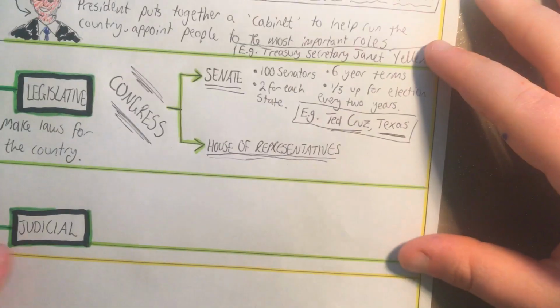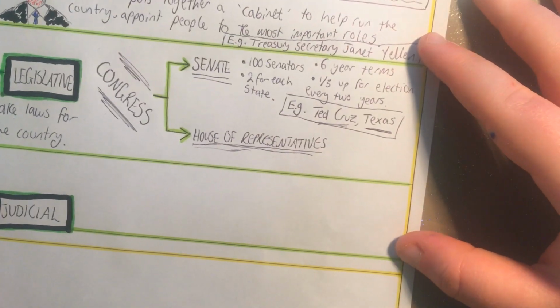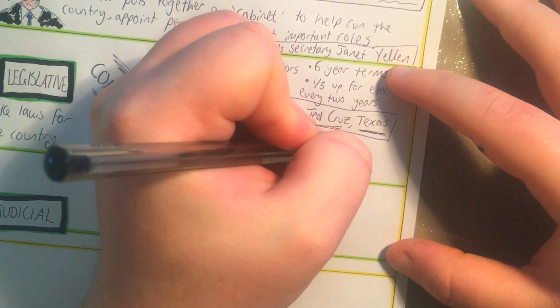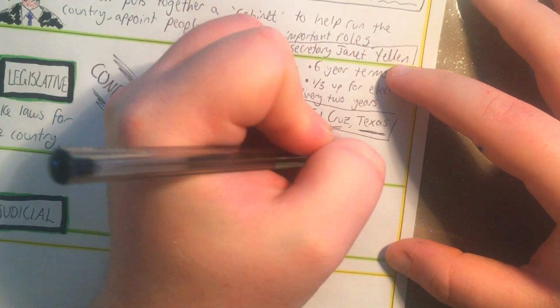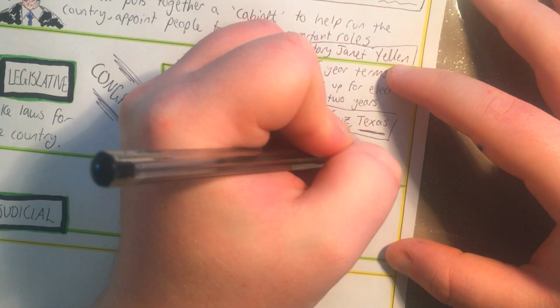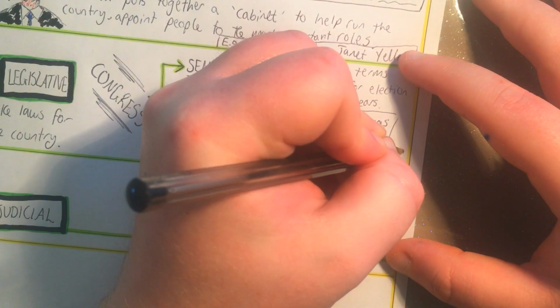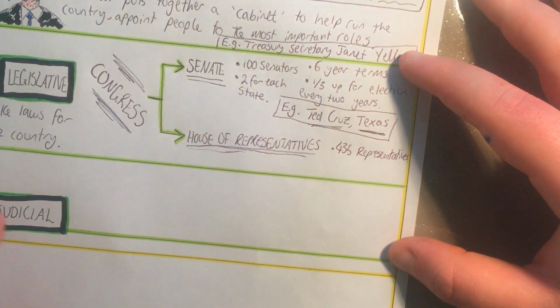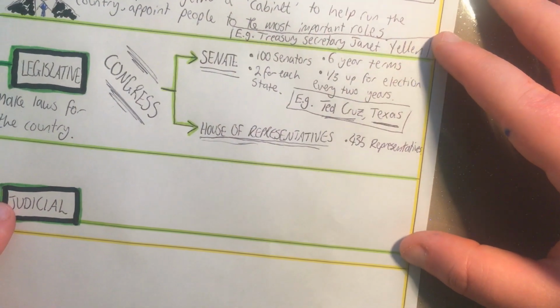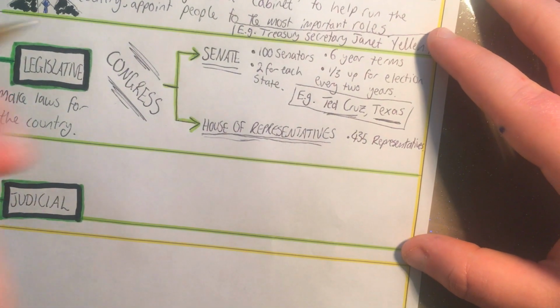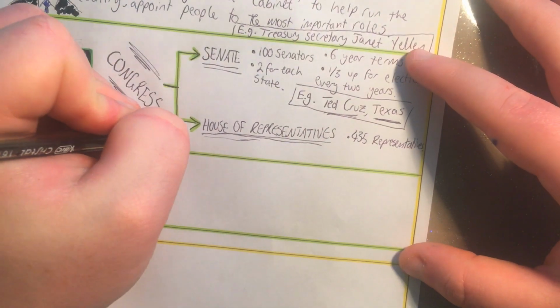Then we've got the House of Representatives, which is slightly different. There are many more representatives. There are 435 representatives in total, and they represent districts across the USA. You can see here that I'm quickly running out of space in my box, so I am going to jump into the judicial section just to give our example. So again, if you're making your own infographic, it's going to look much prettier than mine, I'm sure.